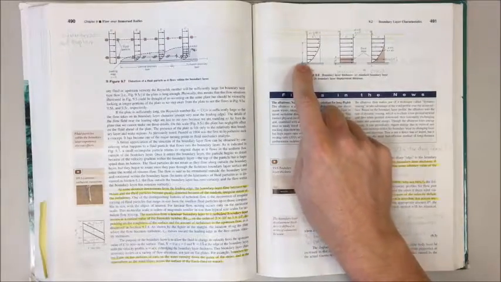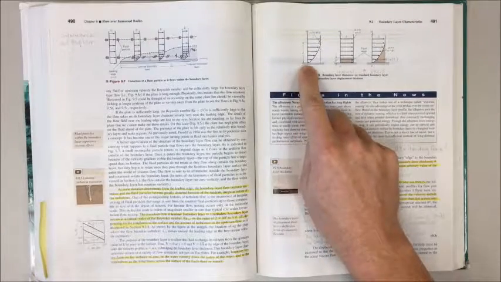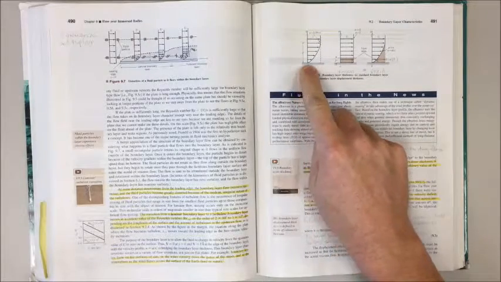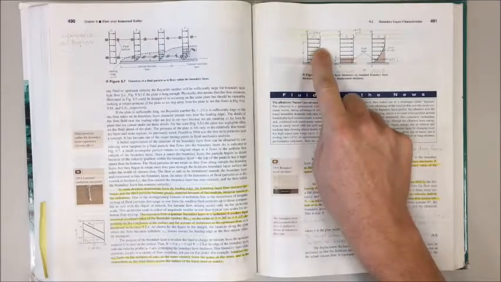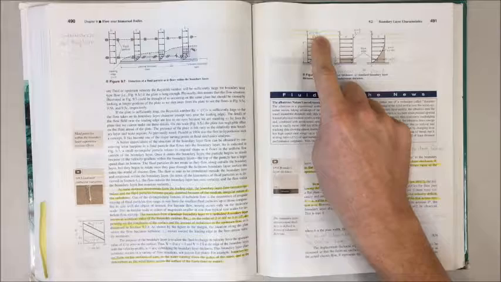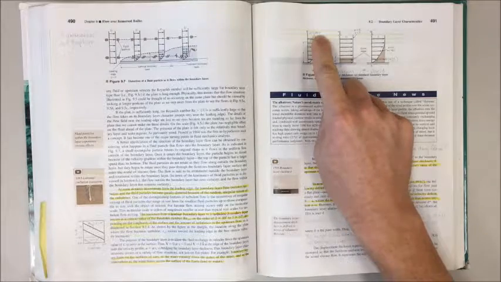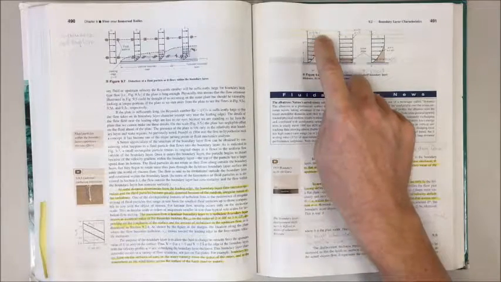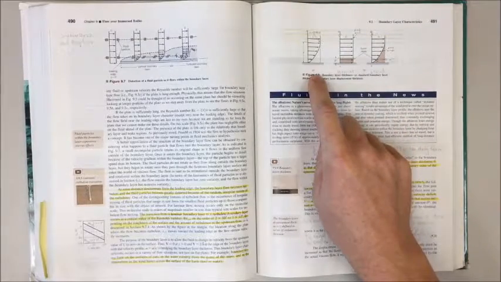And so this boundary layer thickness here, we define as the vertical distance from which the velocity goes from zero up to 99% of the free stream speed, right? Or basically approximately recovers to the free stream speed. Okay?